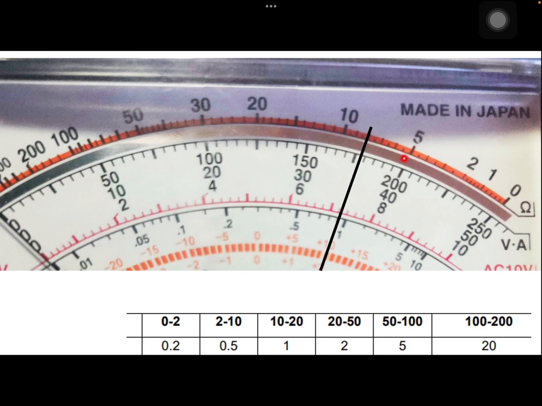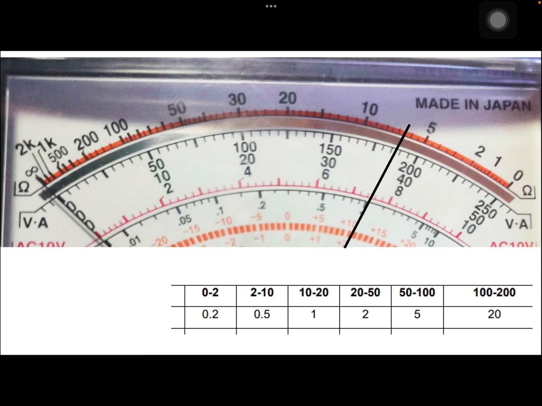And time is up. Sige, tignan natin kung nakakuha ba kayo ng tamang sagot. So, pwede na kayo magsimula dito, students, kasi kumbaga given na siya. Always remember lang kung ano yung per graduation, which is 0.5. So, we have 5, 5.5, 6, 6.5, 7, 7.5, 8, 8.5. Therefore, our reading is 8.5 ohms. So, sana nakukuha na natin.